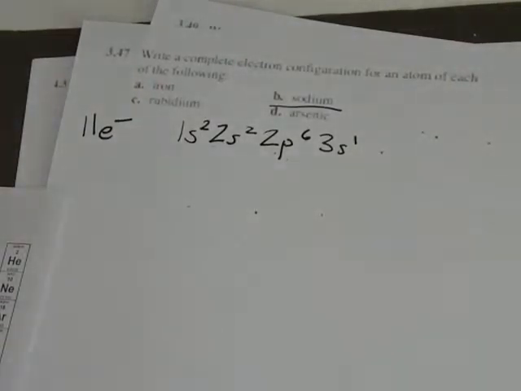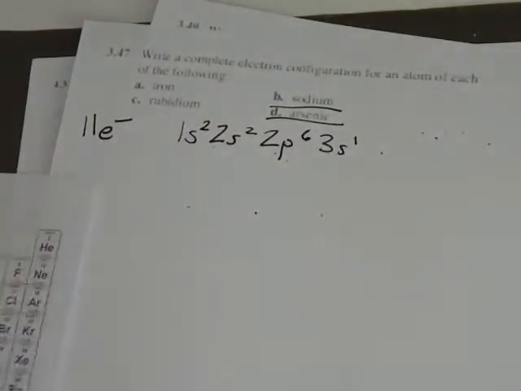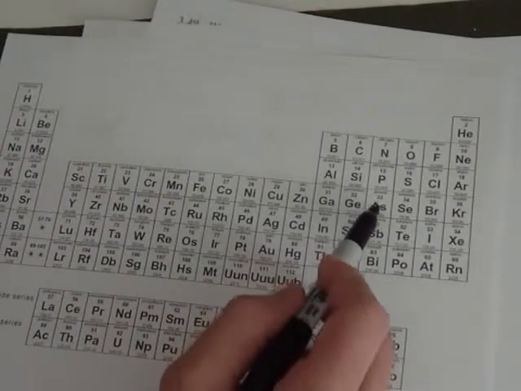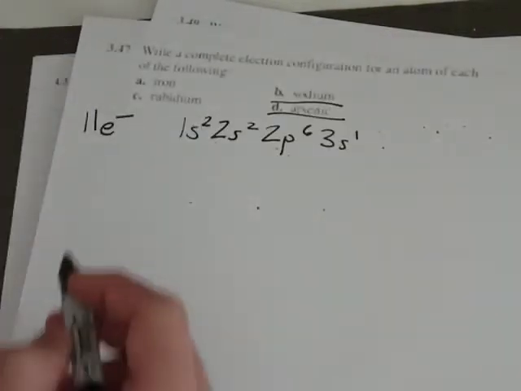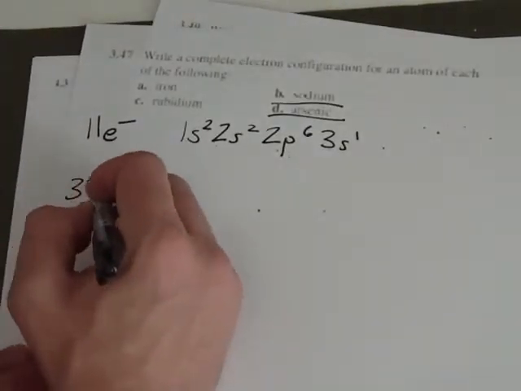We do a little bit more difficult one. We can look at arsenic. So we look for arsenic. Arsenic has an atomic number of 33. So we got a few of them, 33 electrons.